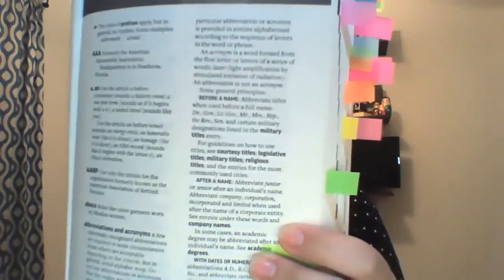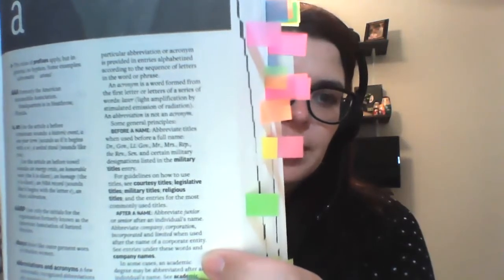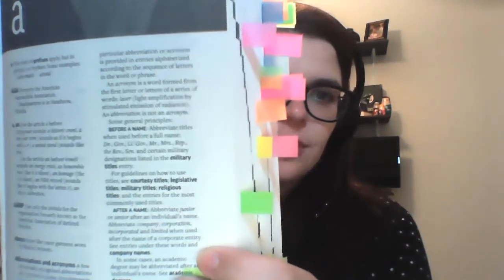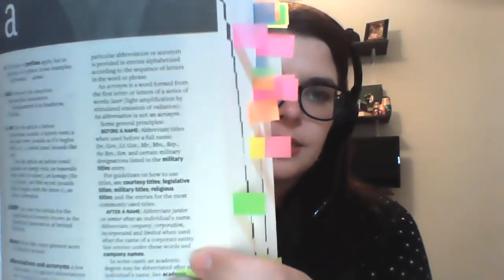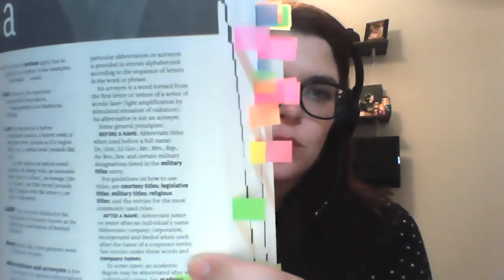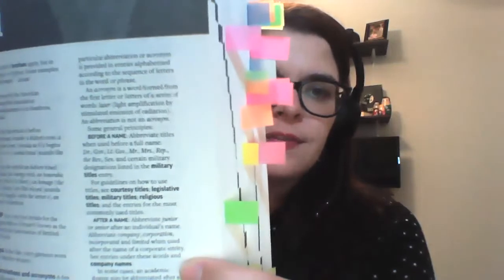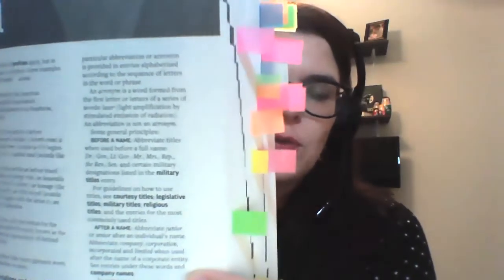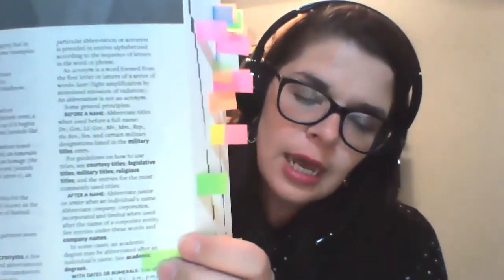So you'll notice that each entry title is bolded. And that's going to be the actual name of the entry. And then after that, you're going to get a description of how you would use it. And then if they provide an example, AP will italicize the example of how to use it.